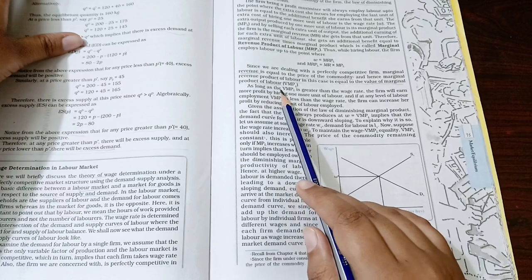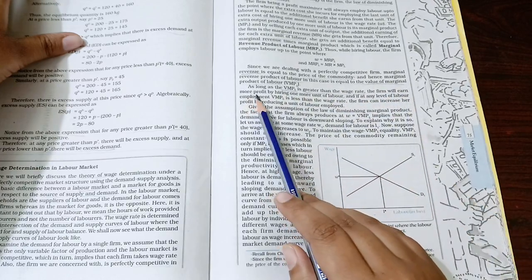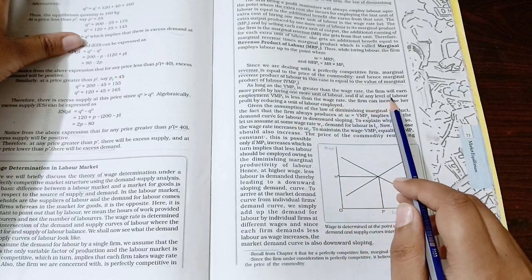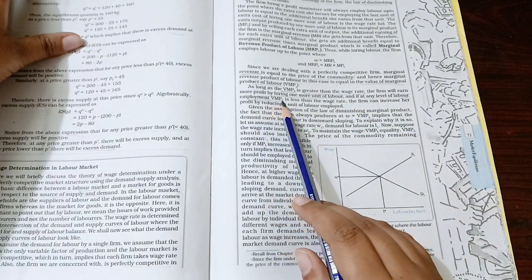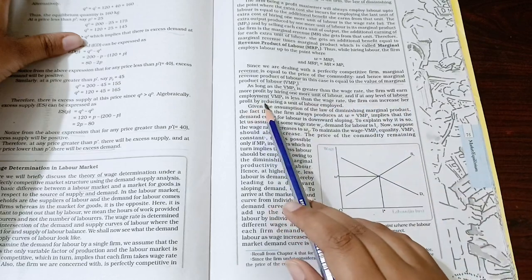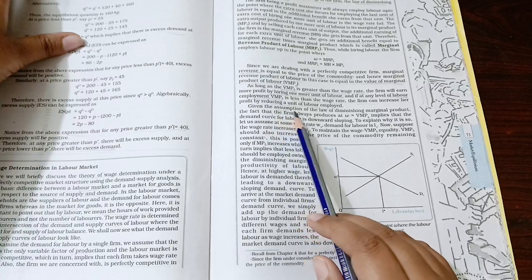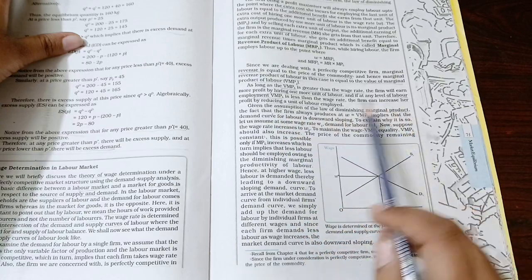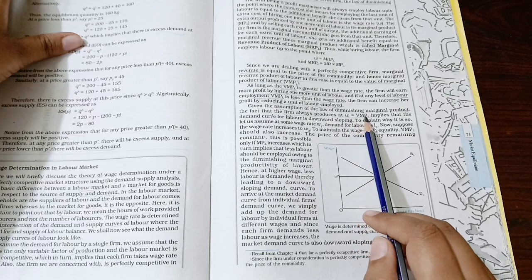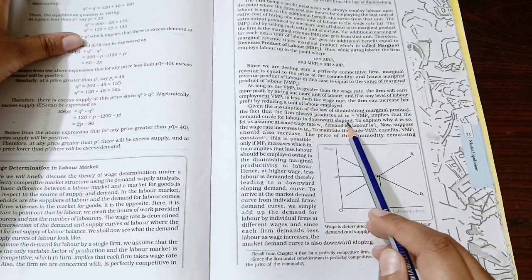As long as the VMPL is greater than the wage rate, the firm will earn more profit by hiring one more unit of labor. And if at any level of labor employment VMPL is less than the wage rate, the firm can increase her profit by reducing a unit of labor employed. Given the assumption of the law of diminishing marginal product, the fact that the firm always produces at W equals VMPL implies that the demand curve for labor is downward sloping.